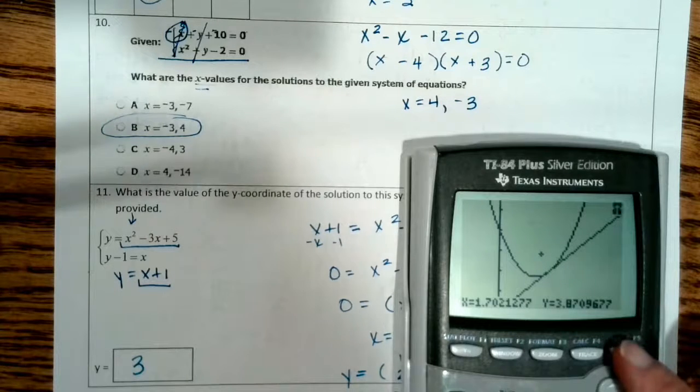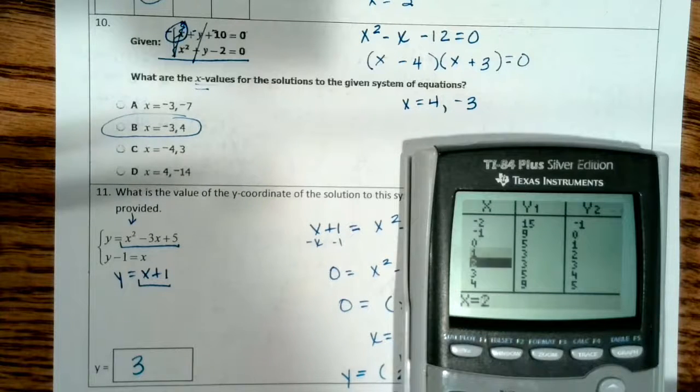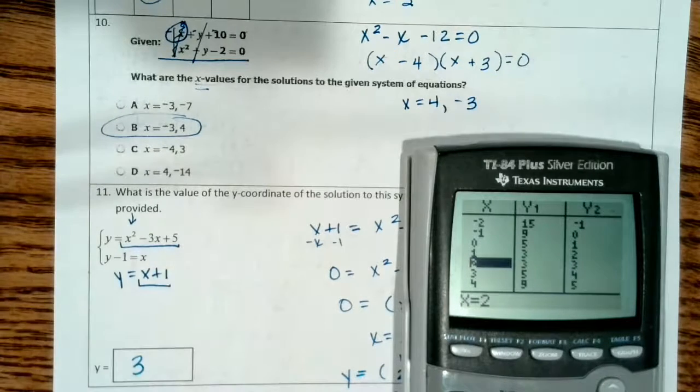If I want to look at it through a table of values, when x is equal to 2, y is equal to 3 for both of these equations. So I know I did it right. Good job, everybody.